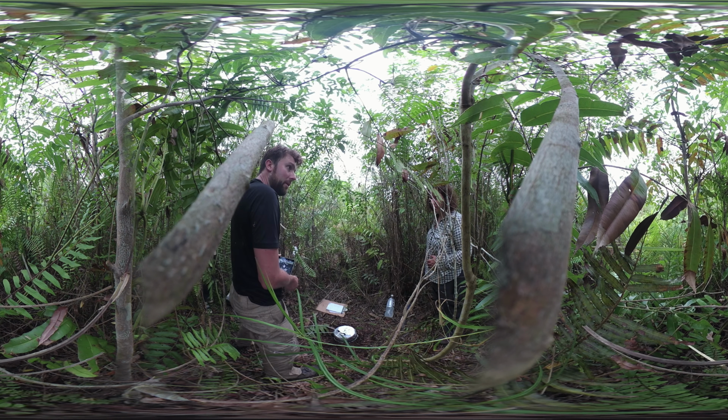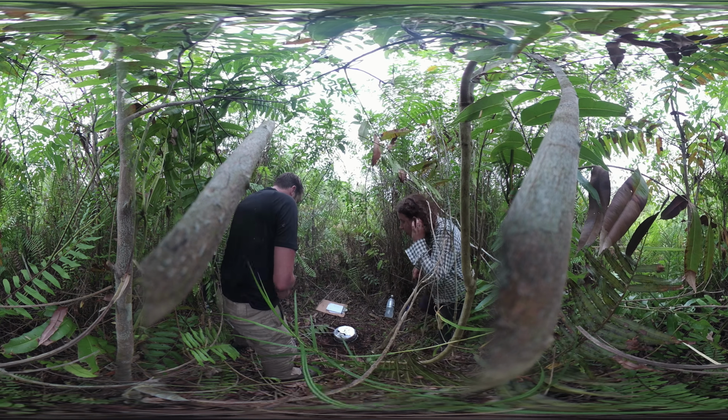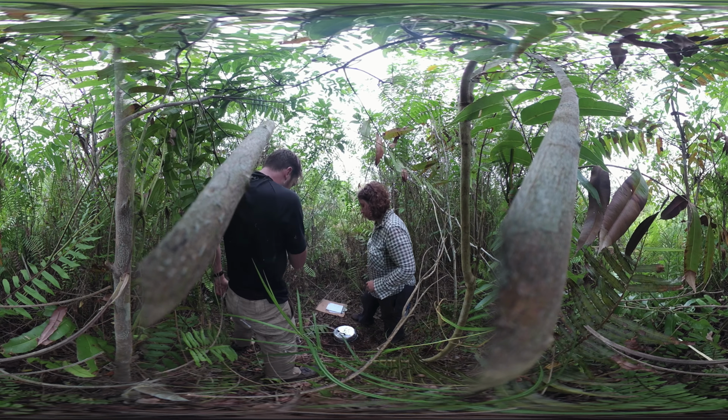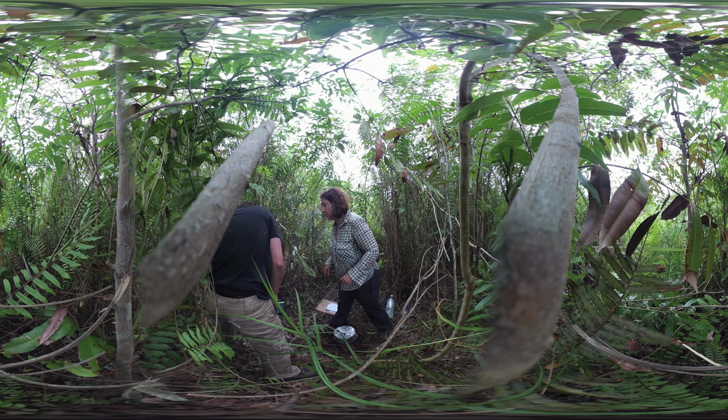Right, we're going to make some soil temperature, conductivity, and soil moisture measurements as well.